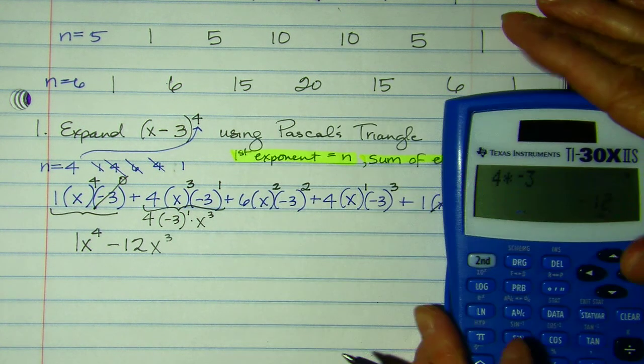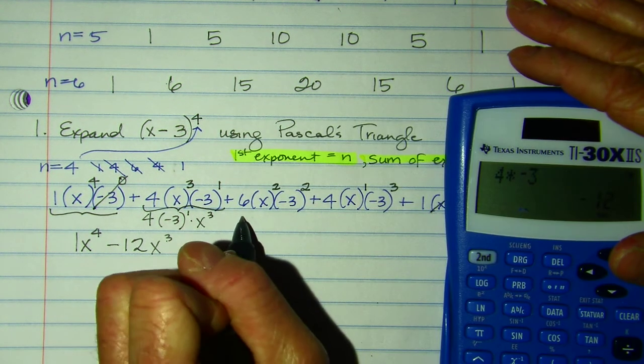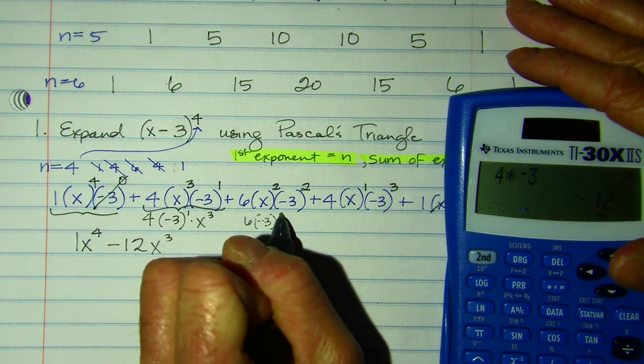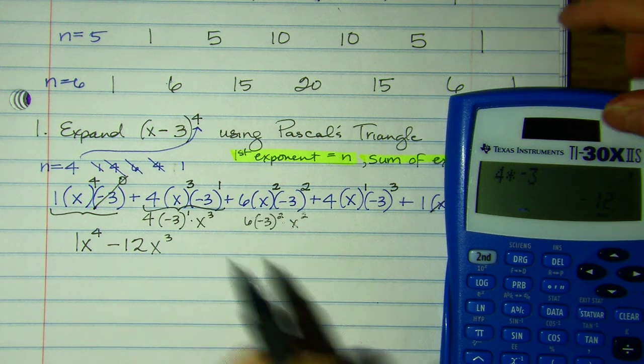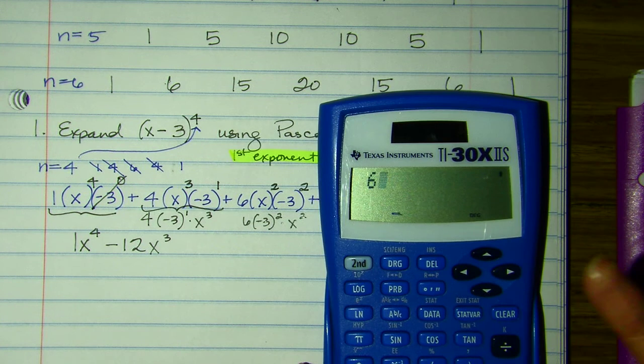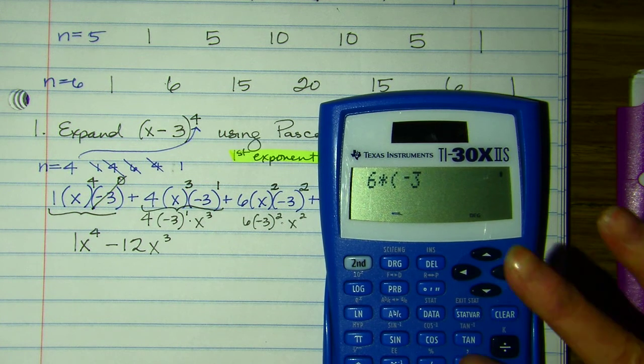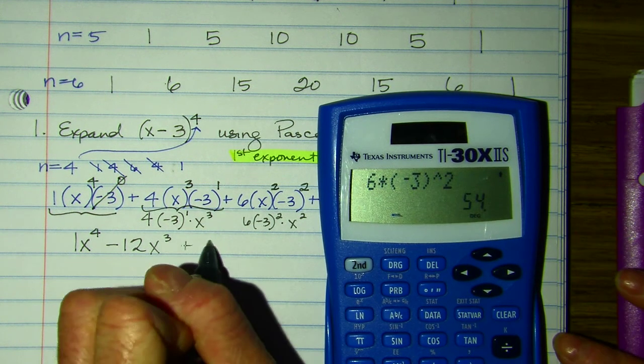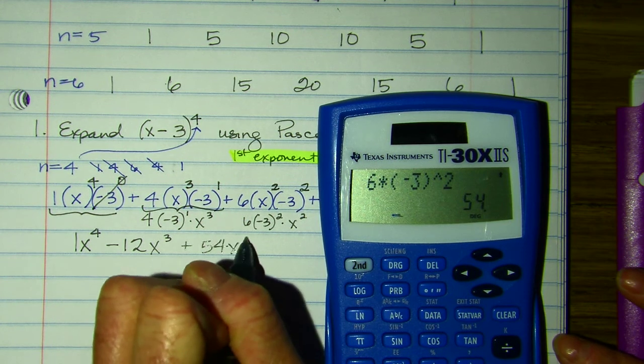Moving on to the next term, so I have 6, I'm going to write the number next to it, times negative 3 squared times x squared. So I have 6 times negative 3. Notice I put the negative 3 in parentheses, squared. And that gives me positive 54x squared.